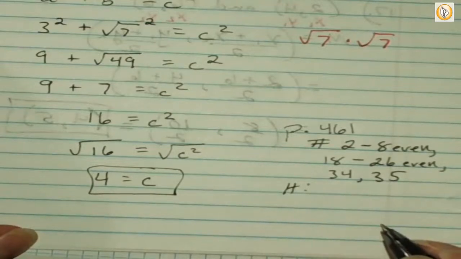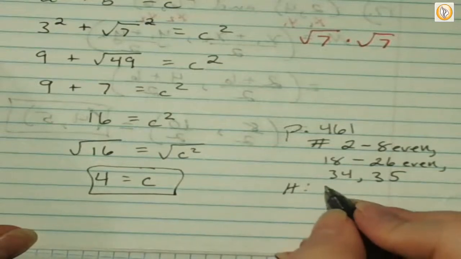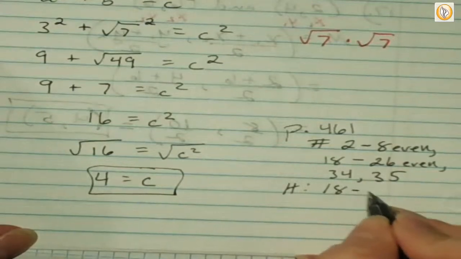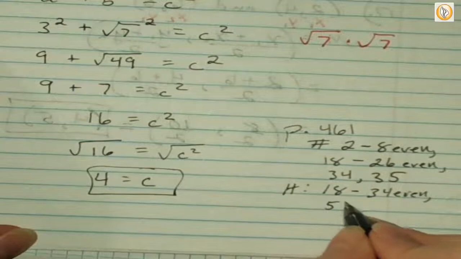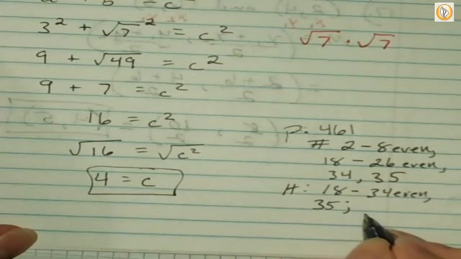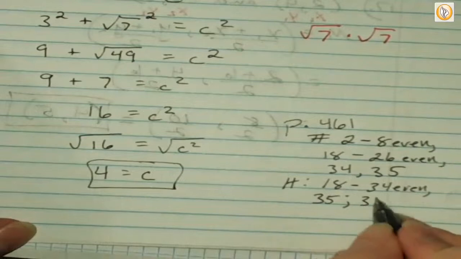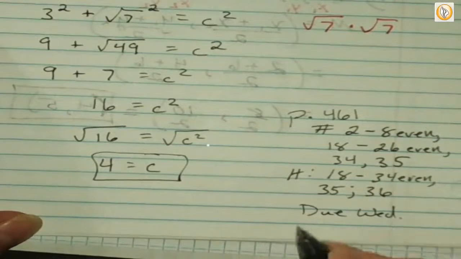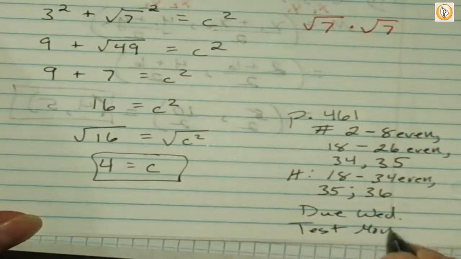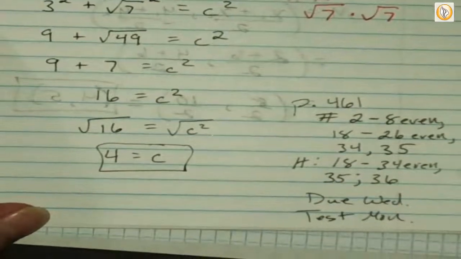Honors: 18 to 34 even, 35, and 36. This is all due Wednesday. Your test is still scheduled for Monday. Get started. That's like 11 problems.